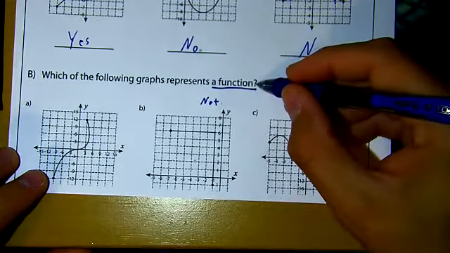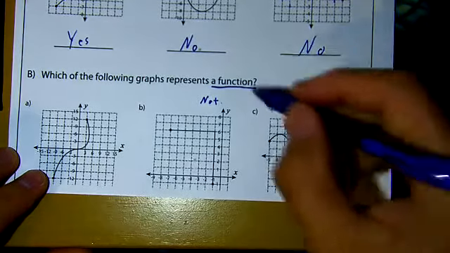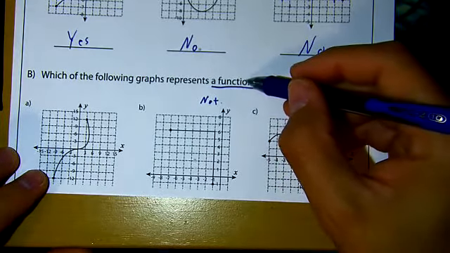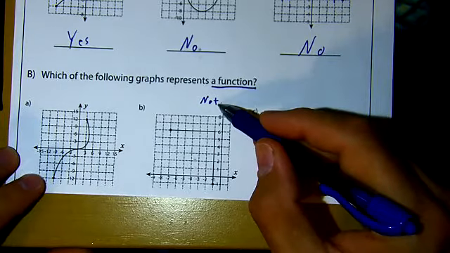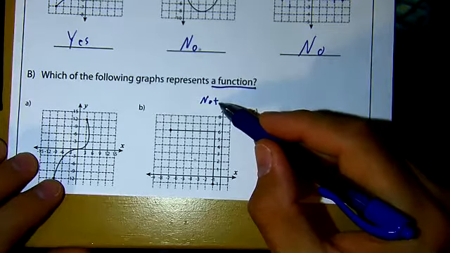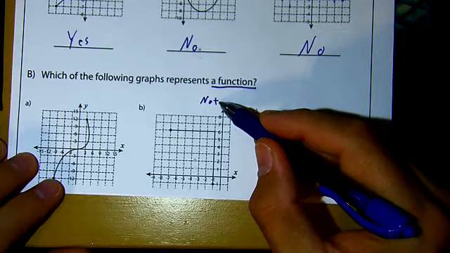So they'll either give you 4 pictures, one of them will be a function and 3 won't, or they'll give you 4 pictures, one of them won't be a function and the other 3 will be a function.